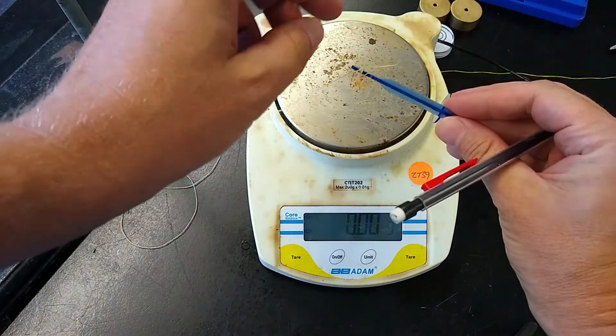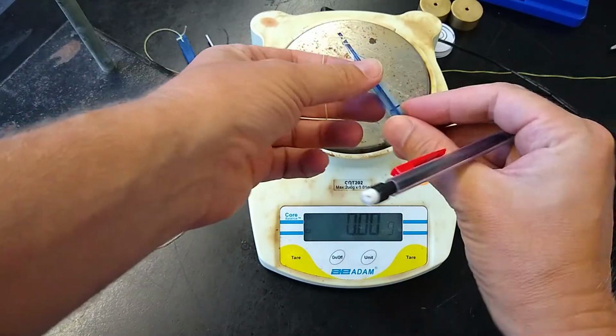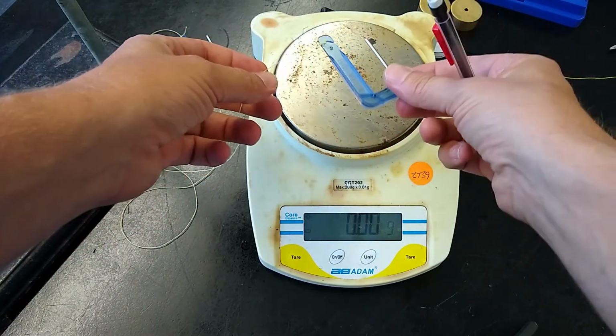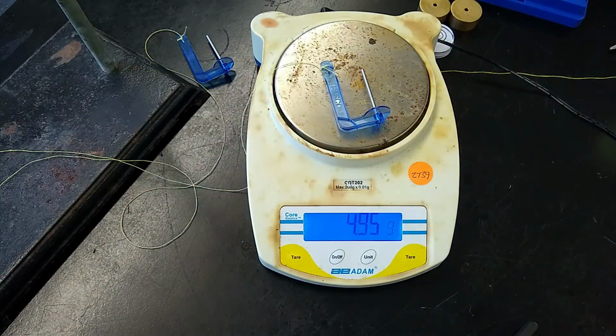It's got the longer string hanging off of it, and it is a whopping 4.95 grams. All right, so that's 3 significant figures. Oops, it went up to 4.96. Okay, I'll write that down. And on to the next step.